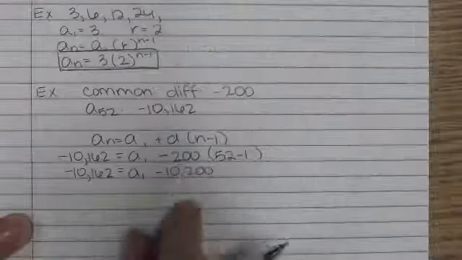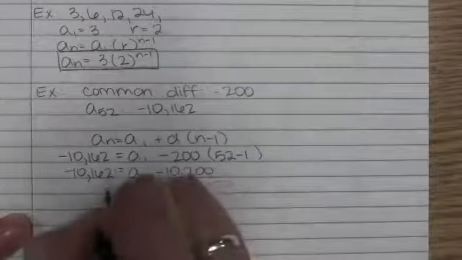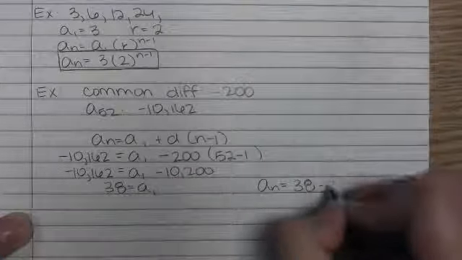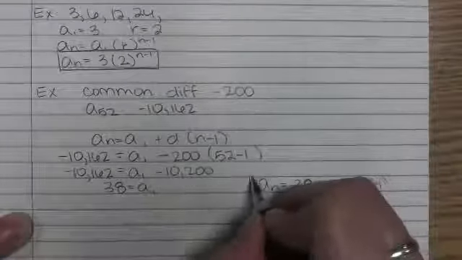And then if I go ahead and add this to the other side, I'll get that the first term is 38. So the sequence would be 38 minus 200 times n minus 1.